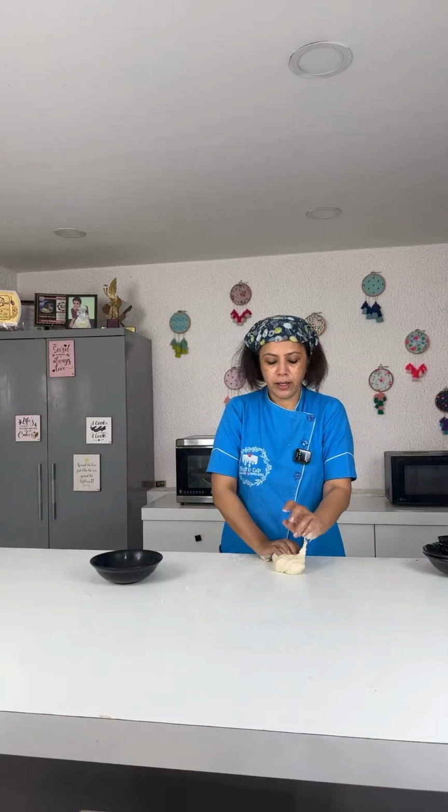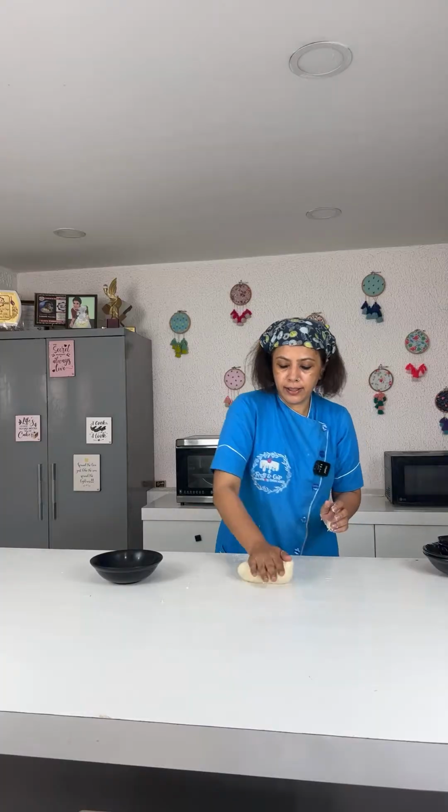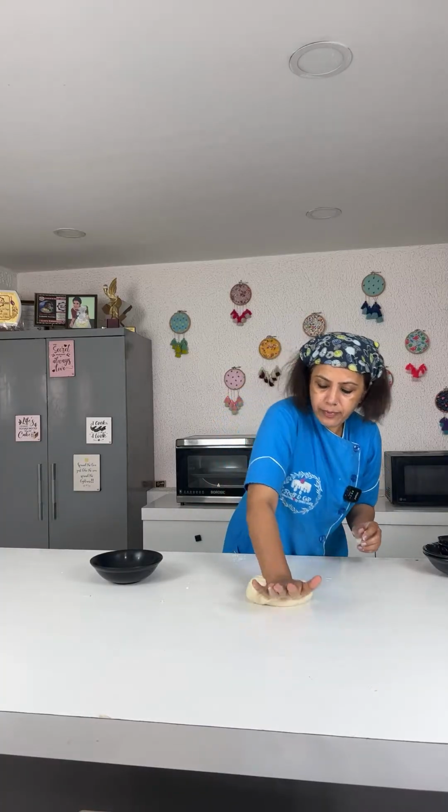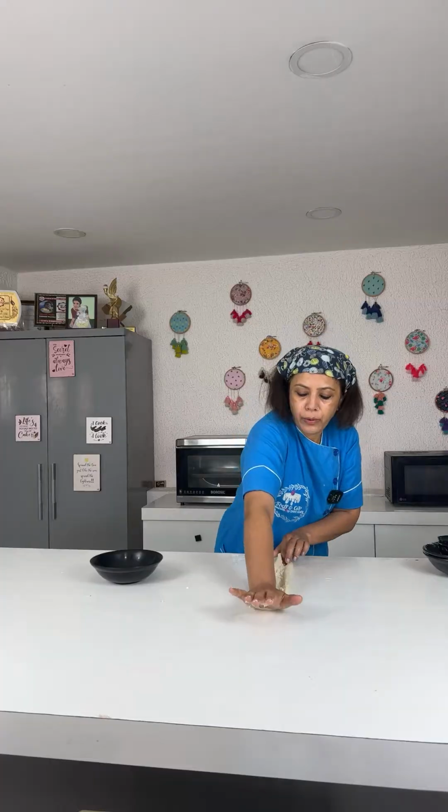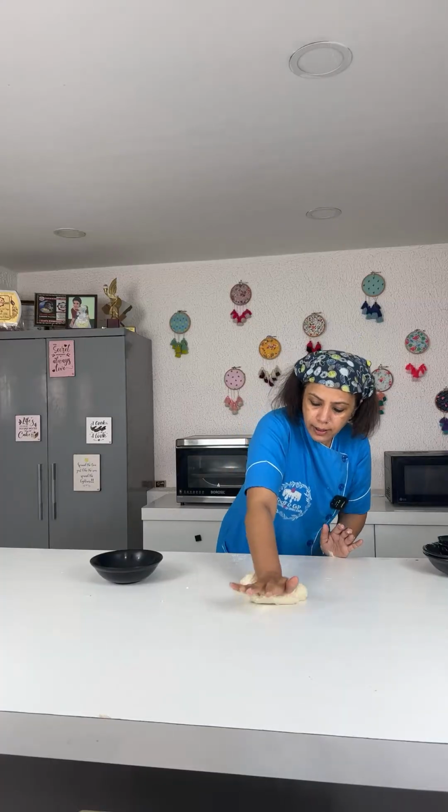So here I have just taken cocoa powder. You can combine it with any other thing. Let's say you can take beetroot powder, you can take spinach powder, and you can just make your braided loaf. So basically we are trying to activate gluten here.